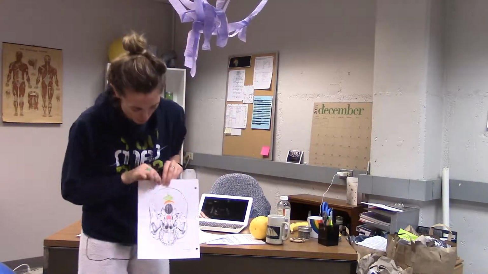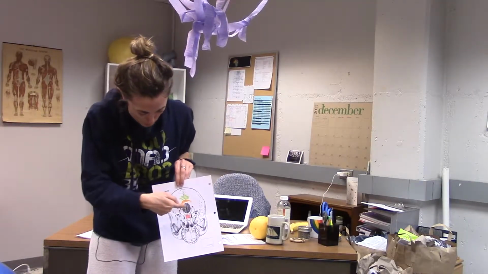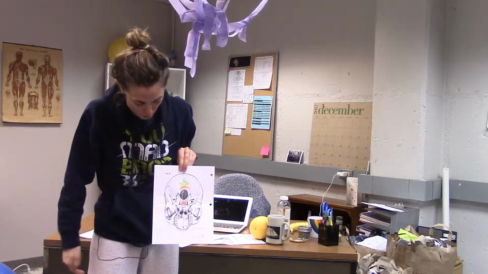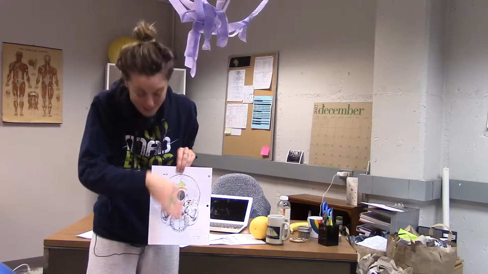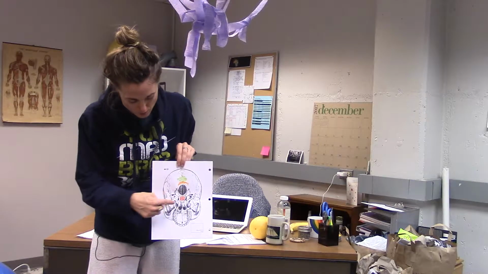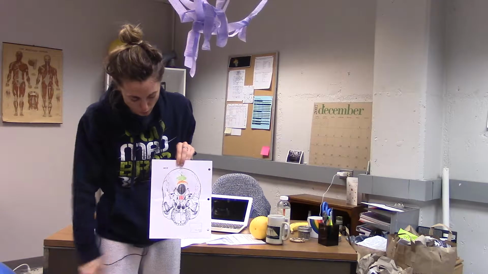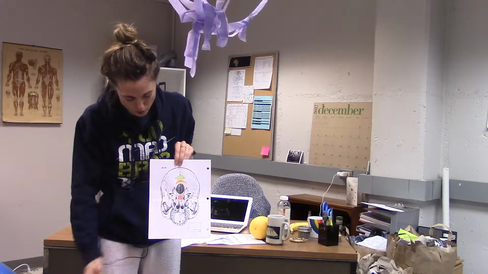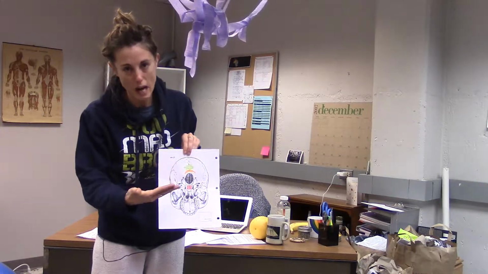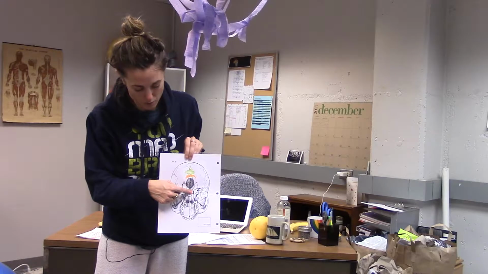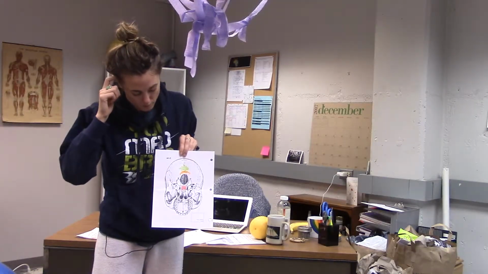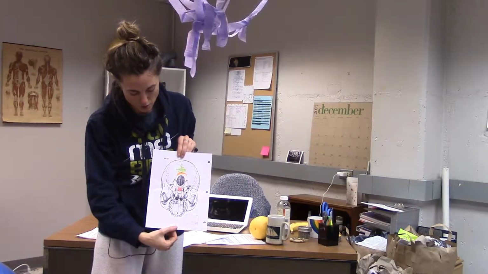So the posterior you can't see because it comes up and goes through this little edge of the foramen magnum and attaches on the top side of the basilar portion of the occiput. So this is anterior, and posterior we can't see. It's underneath, from this orientation, which is really on top of the attachment point for the anterior longitudinal ligament.